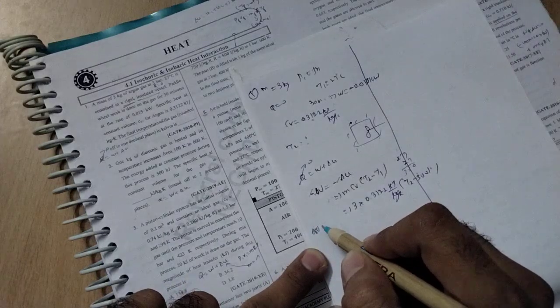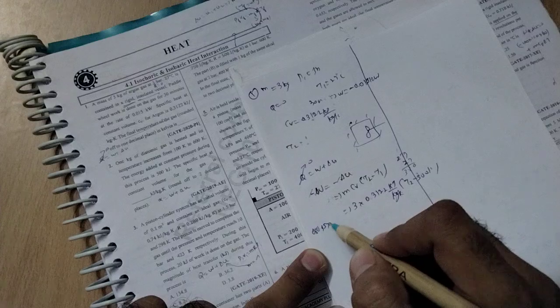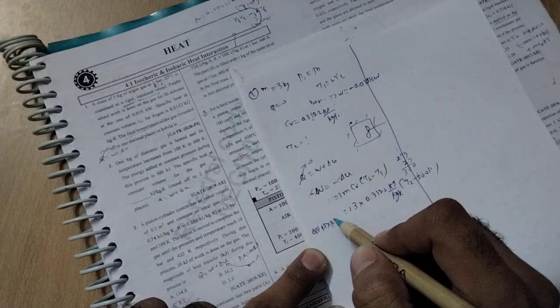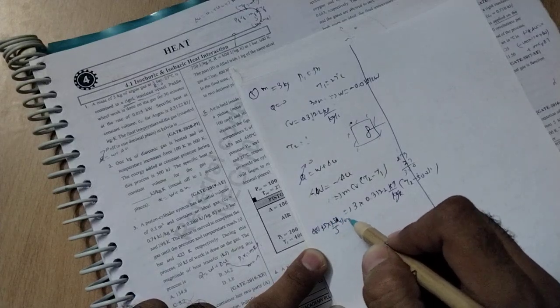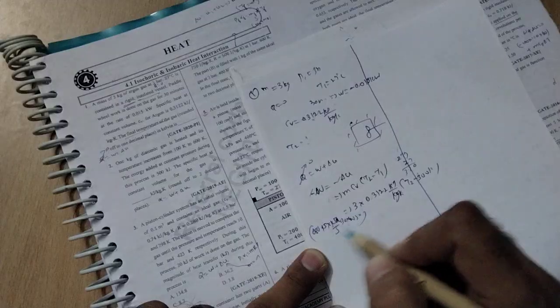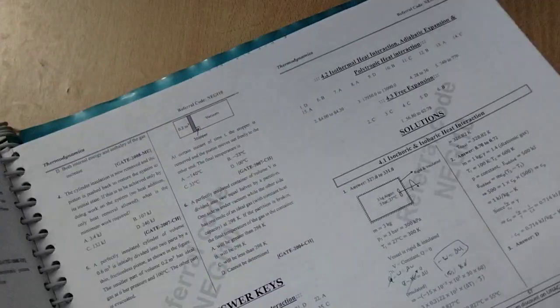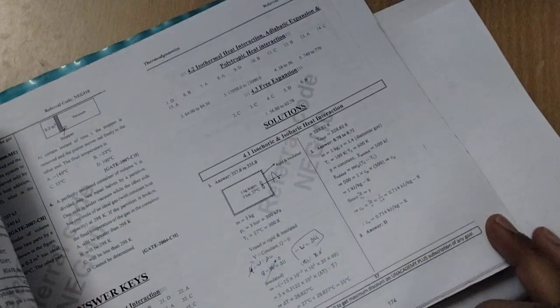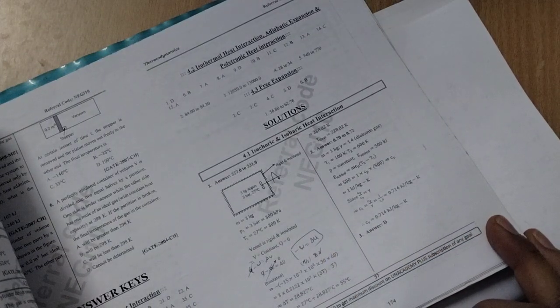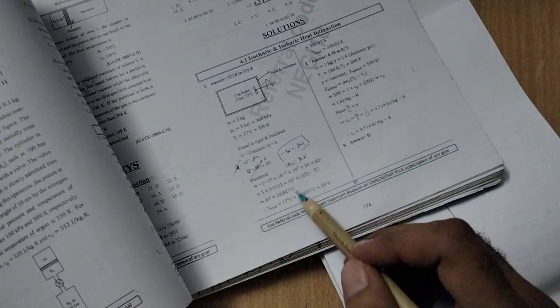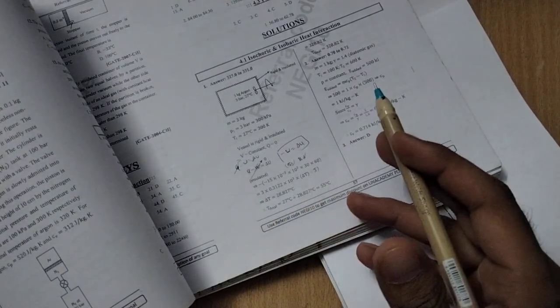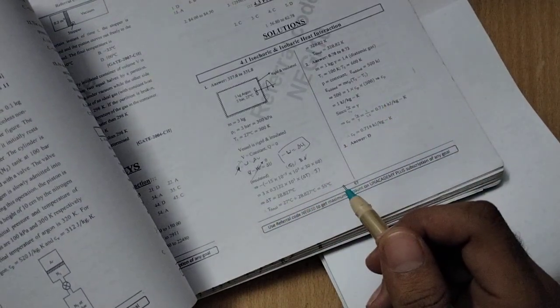And this is 0.015 into kilowatt. A watt is joule per second, so for 30 minutes we have to convert to seconds. Now we just calculate and we get T2. That's it. You can see this one is so easy, I think you can easily calculate it.